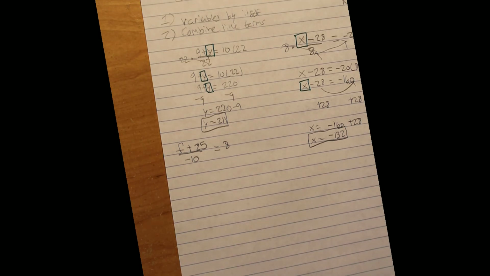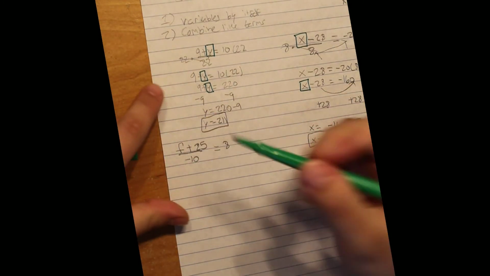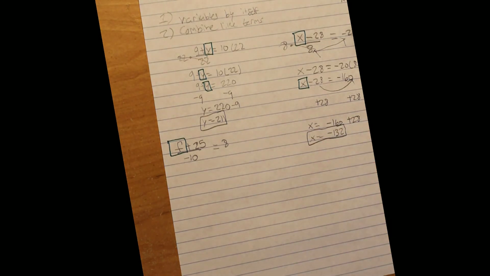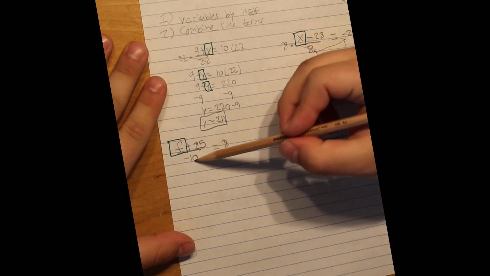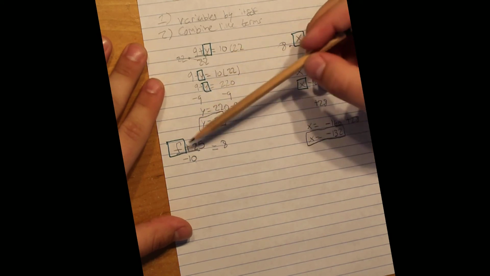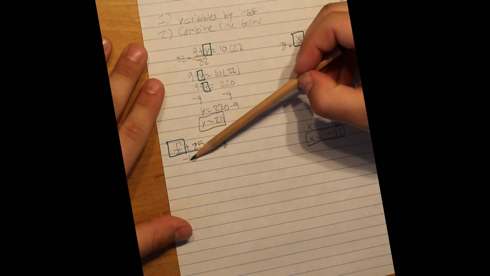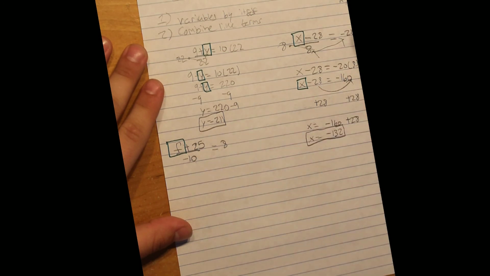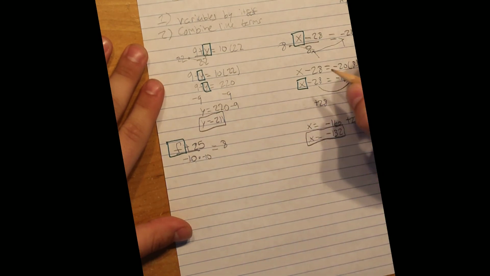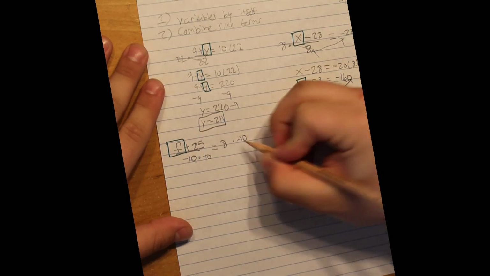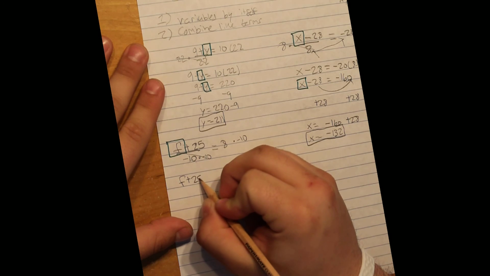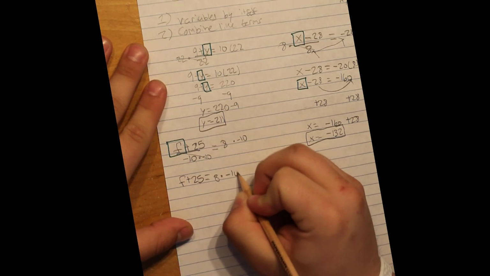Alright, so let's see if you got the answer right. We have our variable f, and we need to get it by itself. So, first thing we need to look at is what number do we need to move? We need to move the bottom number first. If we remember from before, if a variable is on top of a number, it's the same thing as division. So to move this negative 10, we need to do the opposite of division, which is multiplication. So we're going to times by negative 10 to both sides.